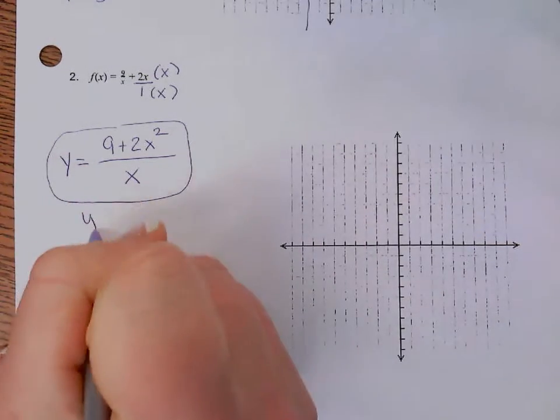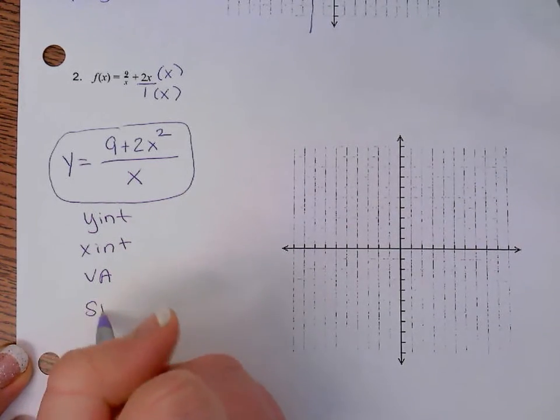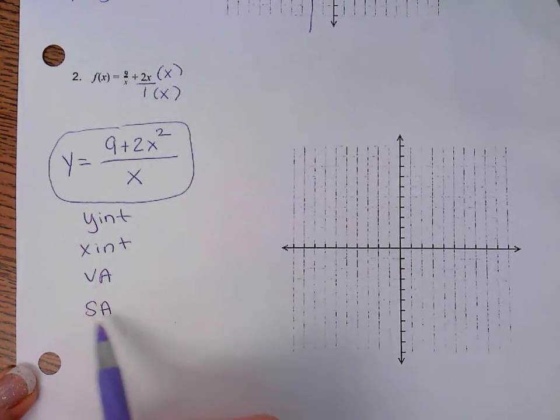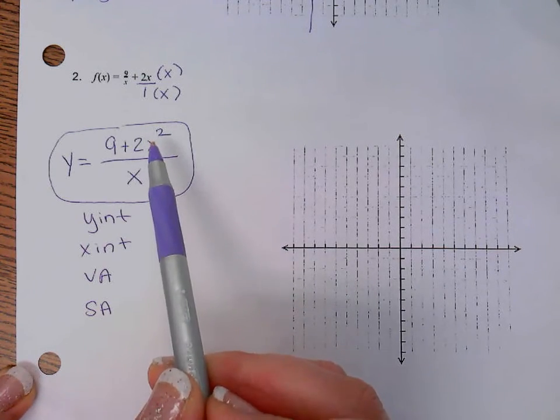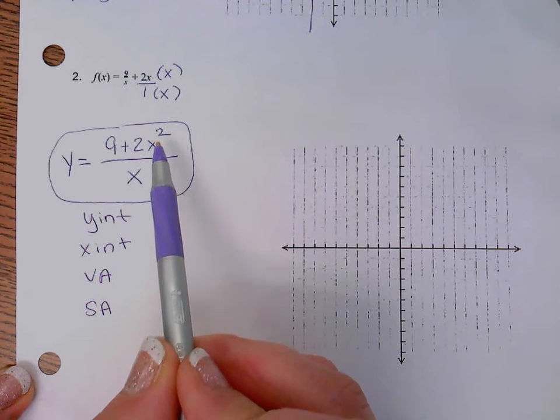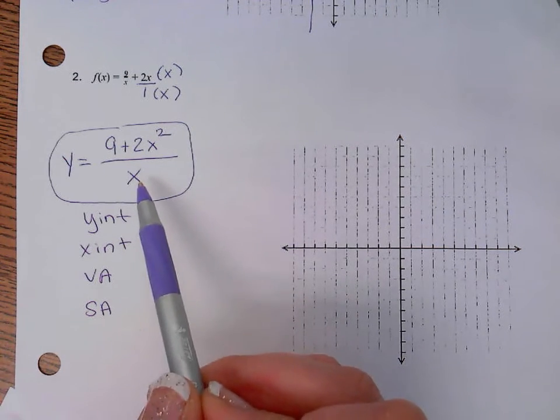The y-intercept, the x-intercept, the vertical asymptote. But I want to show you how to do the slant asymptote with division. See how the numerator has a bigger power, and it has to be a bigger power just by 1. So x squared divided by x will give you a linear function.